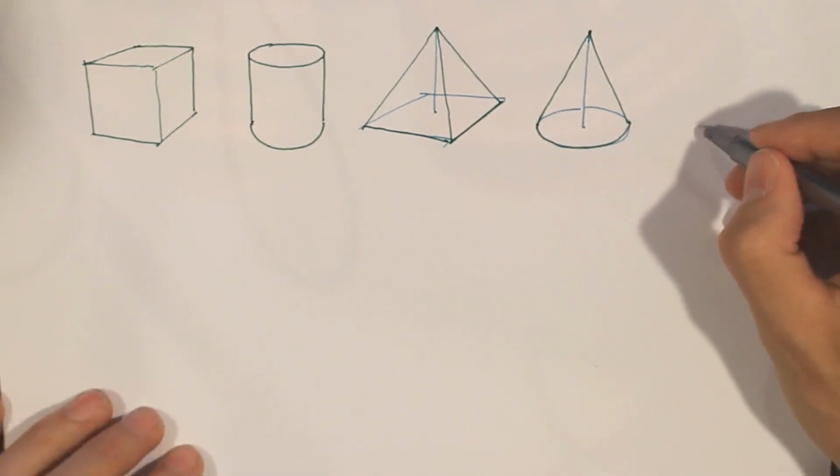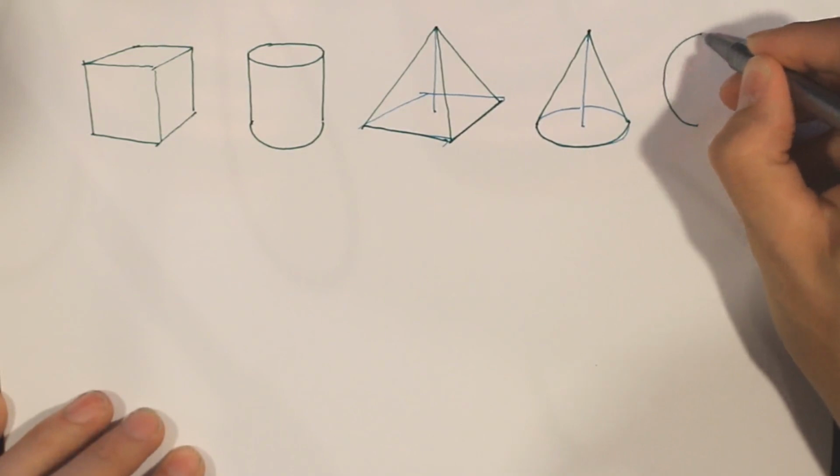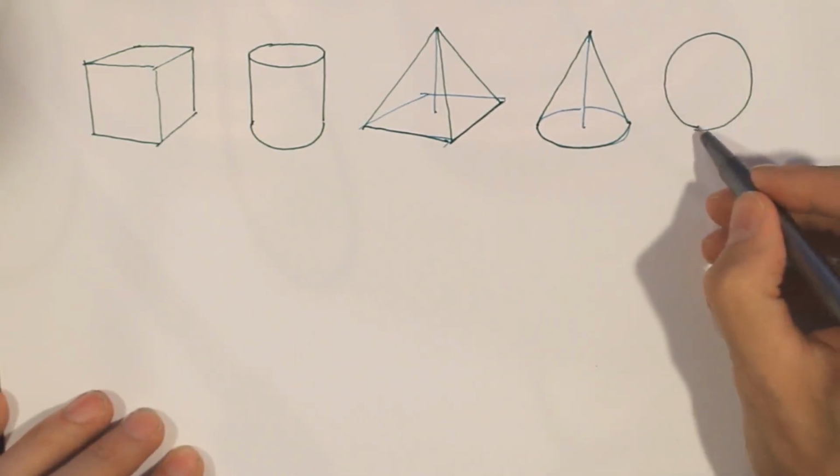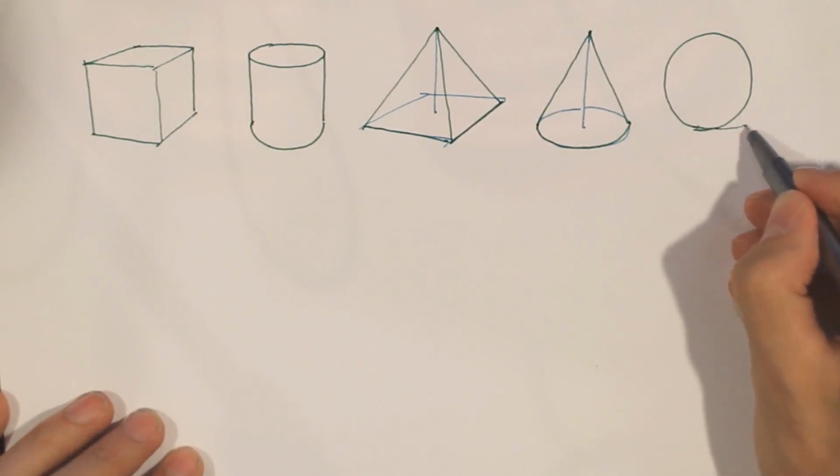And our sphere, which in any direction is going to look like a circle. You can make it look a little bit more spherical by rendering it or adding a cast shadow underneath it.